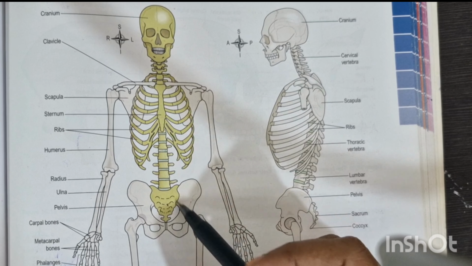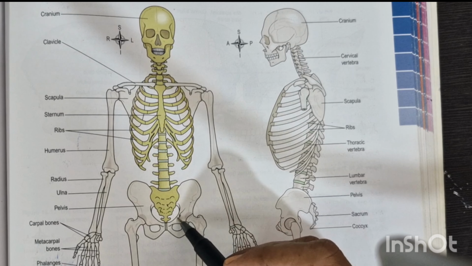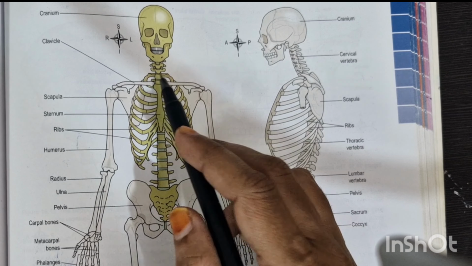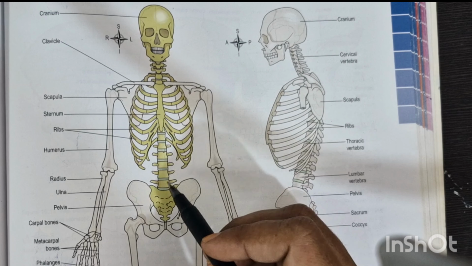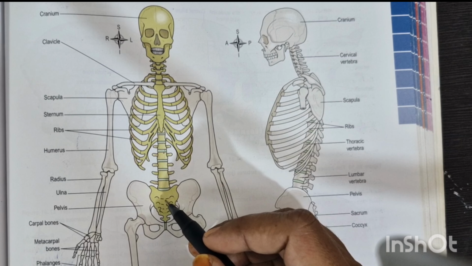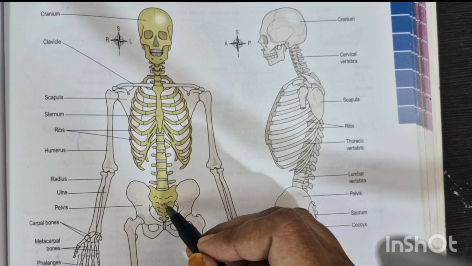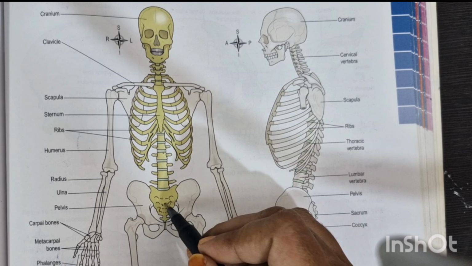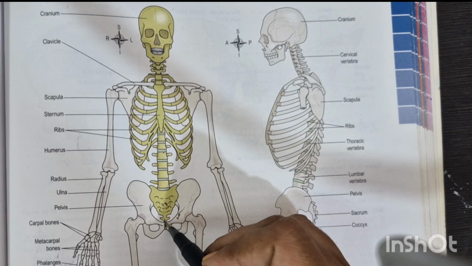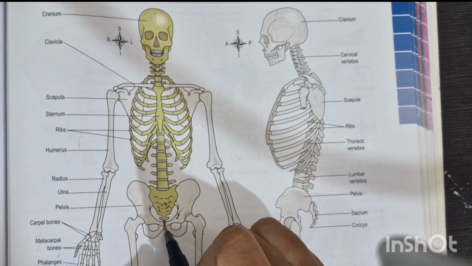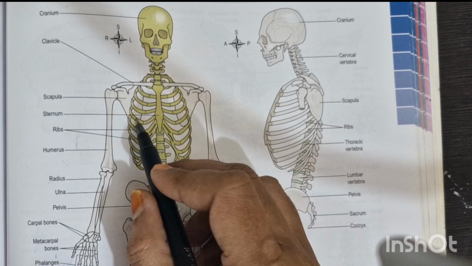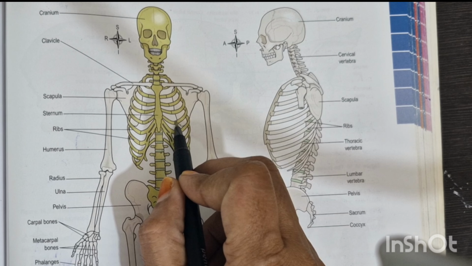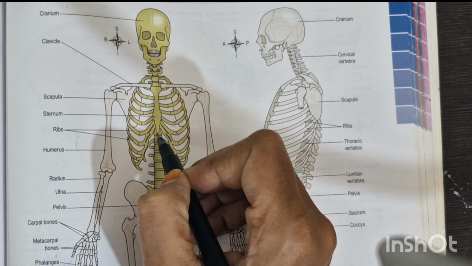Then after that, the vertebral column contains 26 bones. In that, cervical vertebrae are 7, thoracic vertebrae are 12, lumbar are 5, sacrum is 1, which is fused from 5 bones, and coccyx is 1, fused from 4 bones. And next is the thoracic cage, formed of 12 pairs of ribs and the 1 sternum.